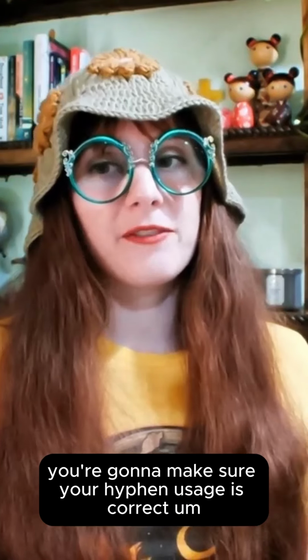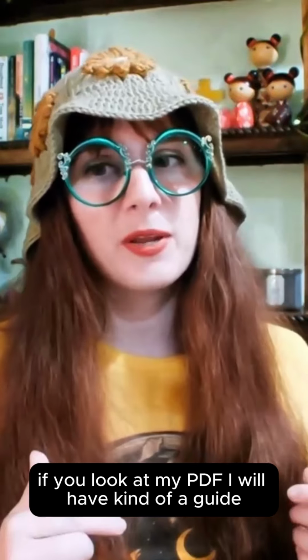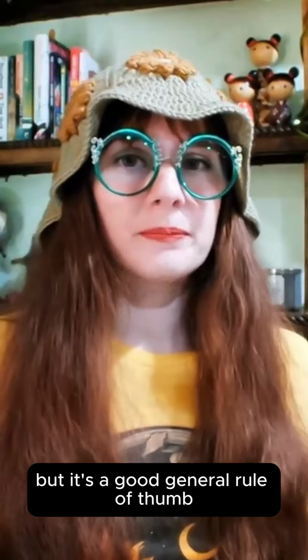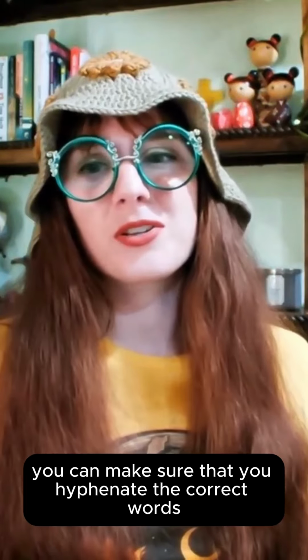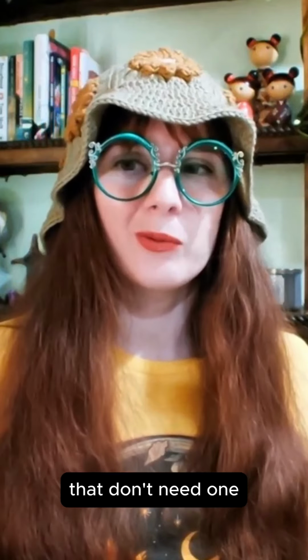You want to make sure your hyphen usage is correct. Look up the grammar rules for it. Keep a guide. If you look at my PDF, I will have kind of a guide when it comes to that stuff that you could use, so you don't have to Google it. But it's a good general rule of thumb, so you can make sure that you hyphenate the correct words and you don't hyphenate other words that don't need one.